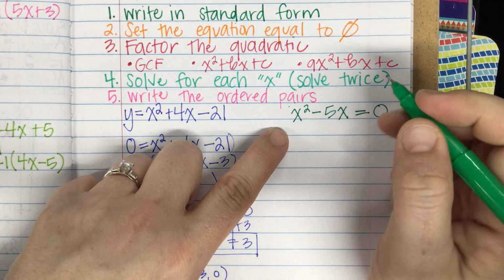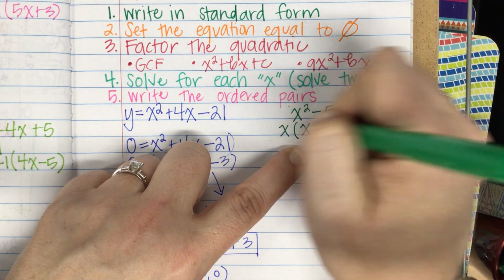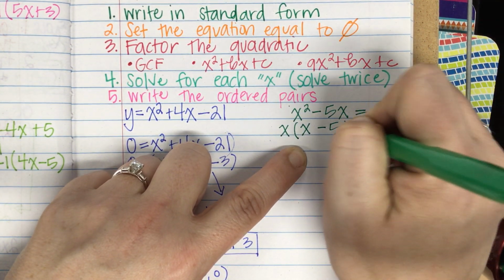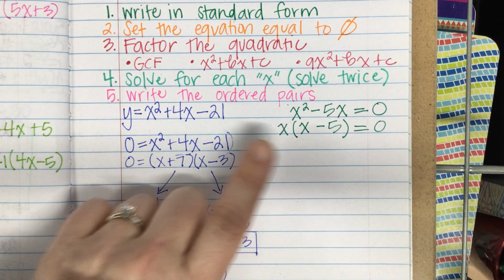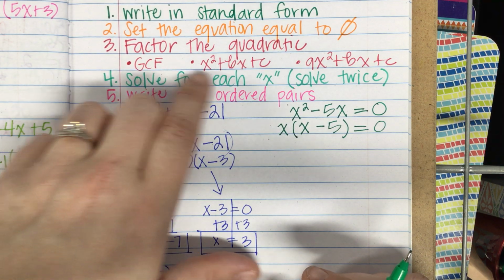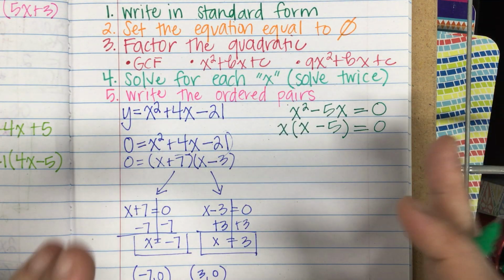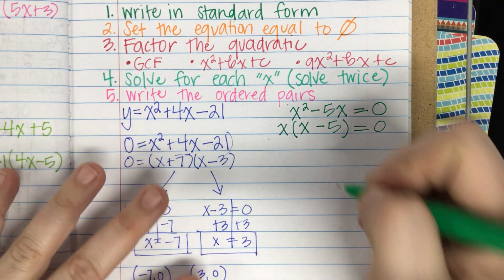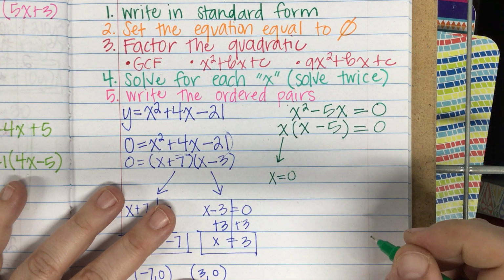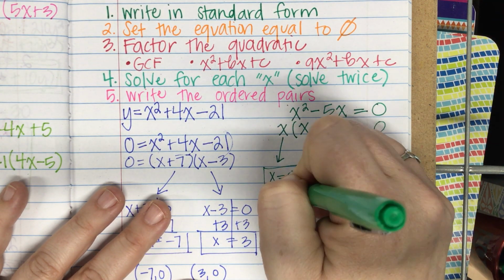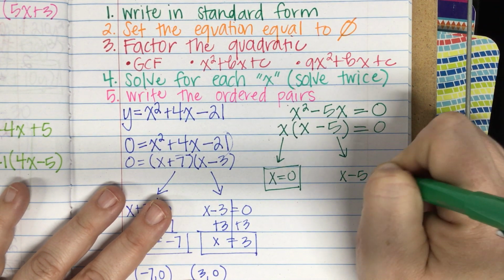So what is the GCF? X, which leaves behind x minus 5 equals 0. Step number 4, solve each x. Solve it twice because we have 2 sets of factors, right? So my first one, x equals 0. Oh, that was easy. And my second, x minus 5 equals 0.